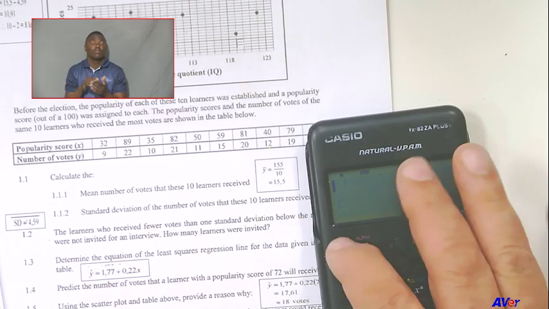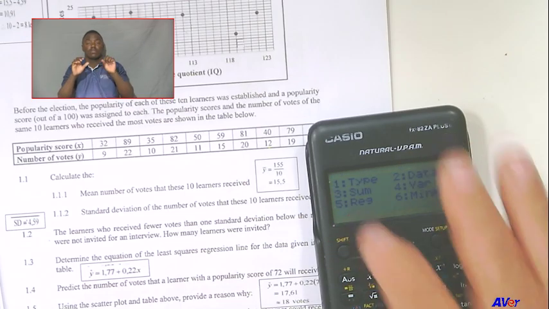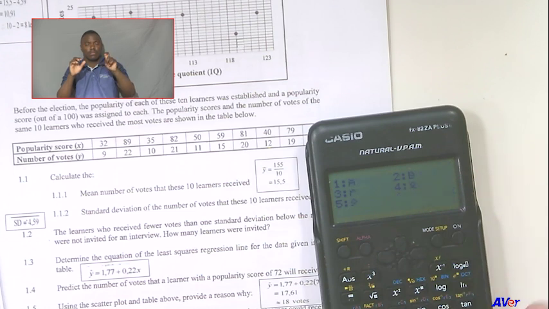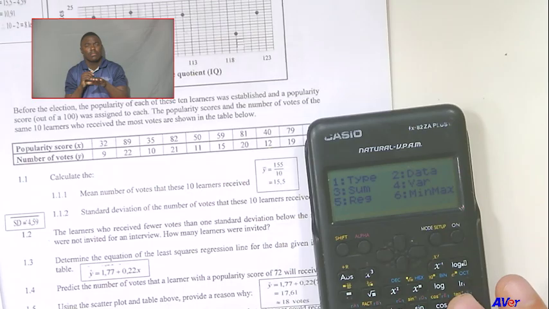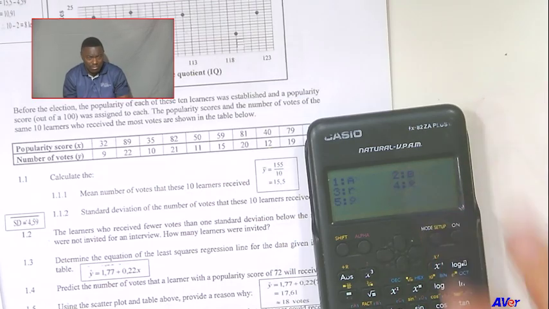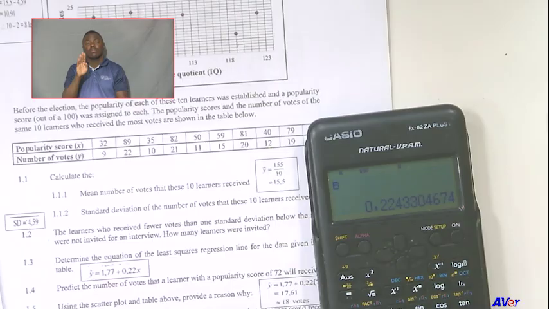AC, shift, stat. Now you go to 5, which is reg, and now you can work out A. A is 1, so 1 equals. So this gives you 1,77. So A here, people, is equal to 1,77 plus BX. If you want B, you say AC, shift, stat, reg, which is 5, and you want B, so it's 2 equals. That will give you 0,22. So 0,22 is the value of B, BX.